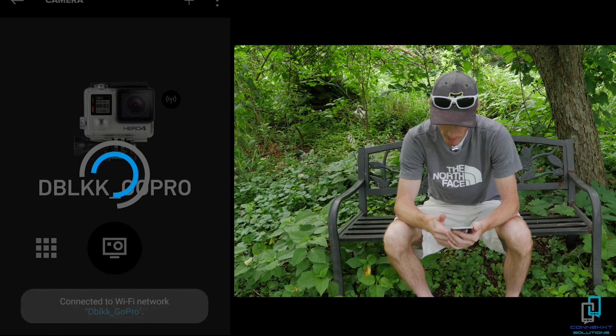Alright, so after we synced, we have two options. I'm going to connect or push those little dots. And those little dots should bring up all the files on my GoPro. So as you can see here, we've got two files that I just shot today.